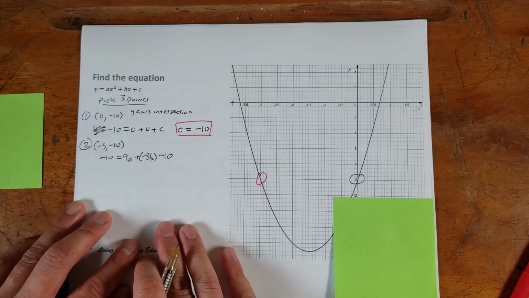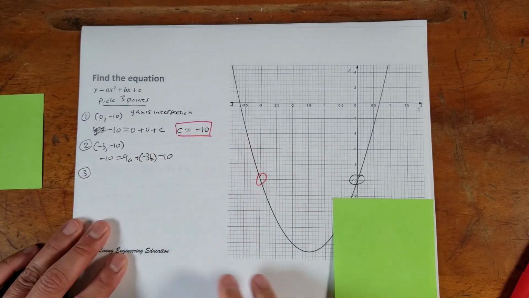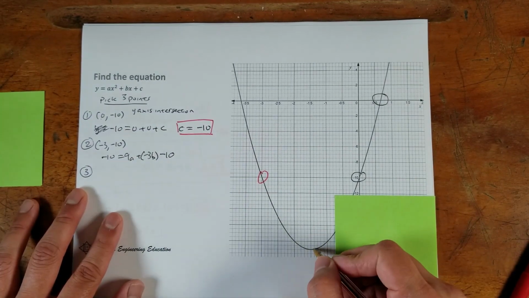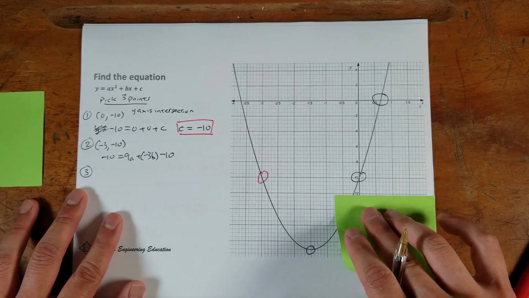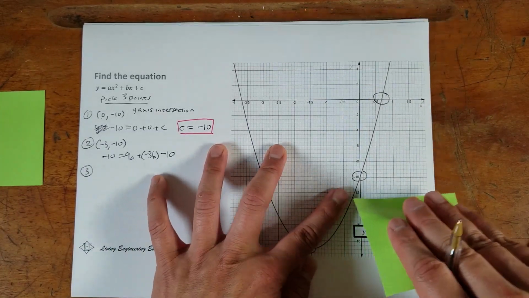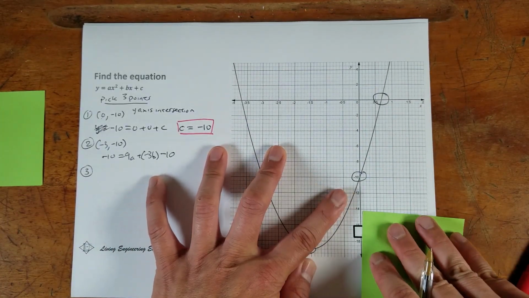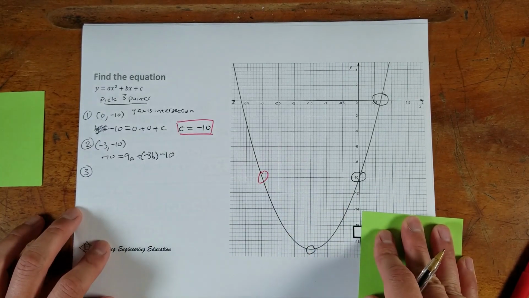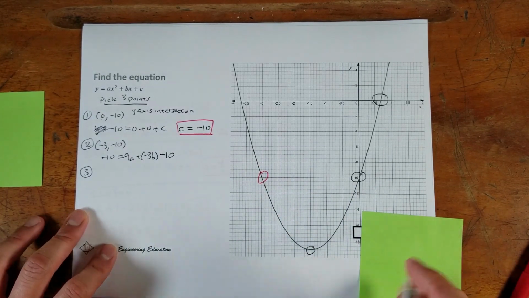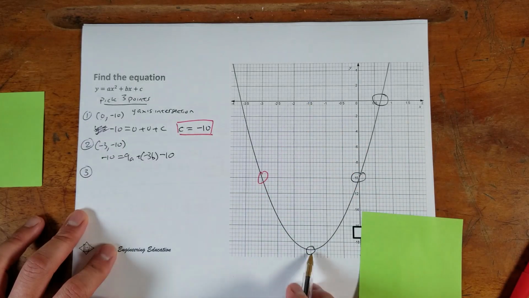Okay, great. Let's pick a third point. Maybe I'll use the minimum point here. So this minimum point, I don't want to reveal the solution just yet. So let's shift over here so I can read my values here. So what do I have? I have x is at -1.5.